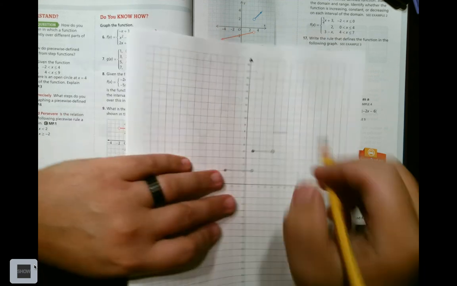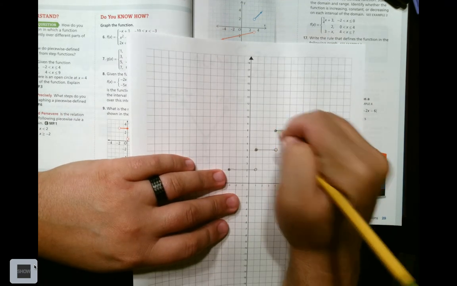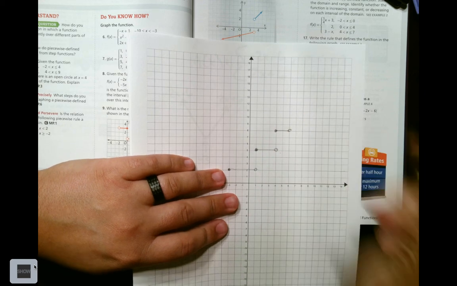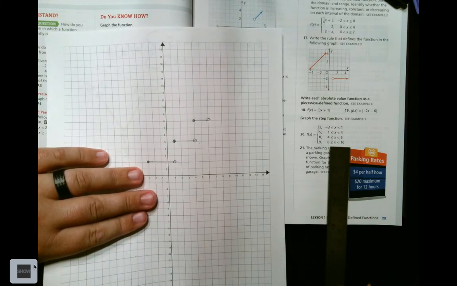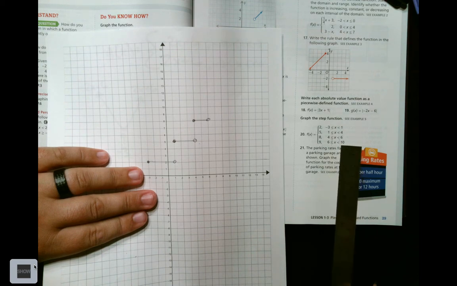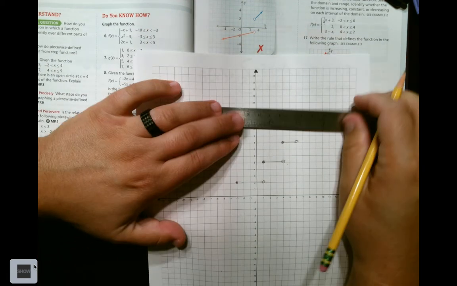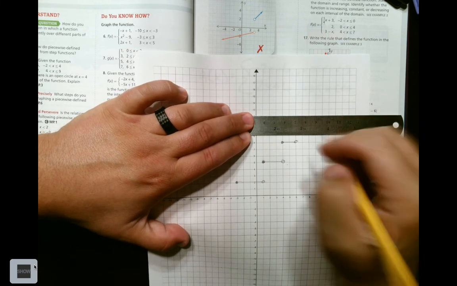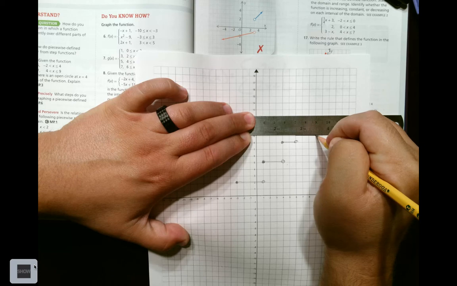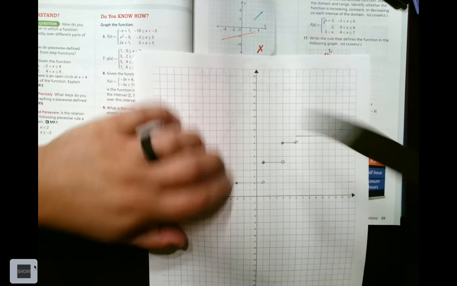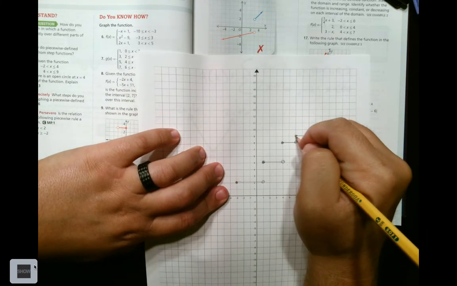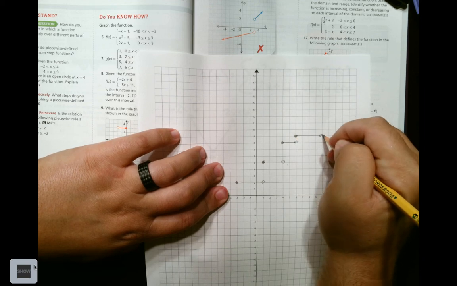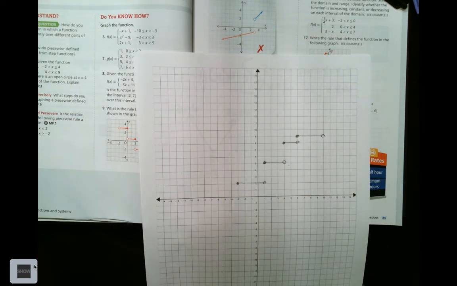It's closed because it's less than or equal to. It's open because it's strictly less than. And then the last one, 9, from 6 to 10. Closed at 6, open at 10. So 9 from 6 to 10. Closed at 6, open at 10. And that's it. Not too bad. So piecewise function, literally just pieces of a function.